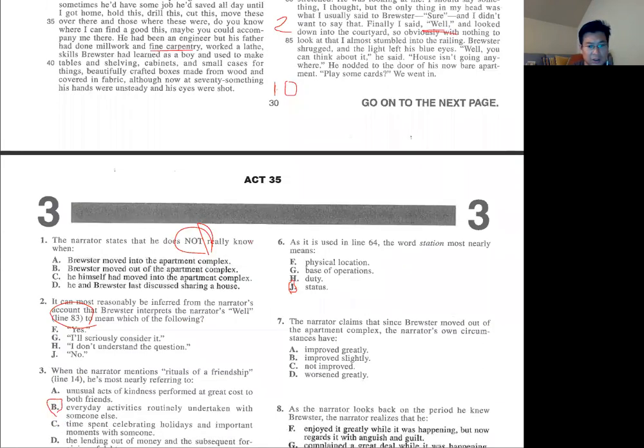No, right? So because of that, go to number 2. The meaning of that is no. So J. And then line 86 at the end, it says, well, you can think about it. He said, house isn't going anywhere. He nodded to the door of his now bare apartment. Play some cards. We went in.